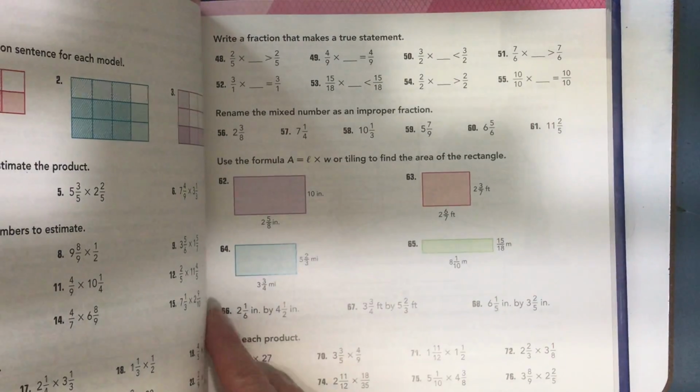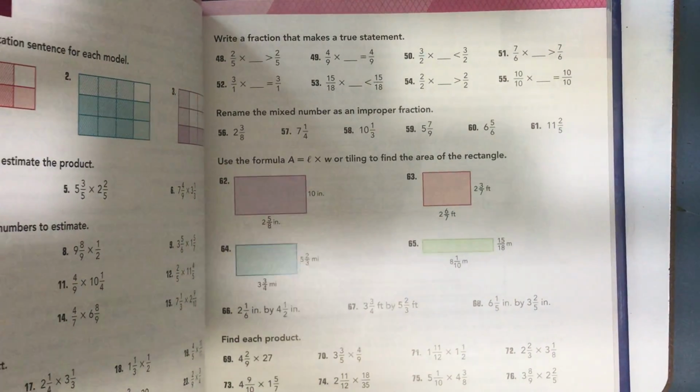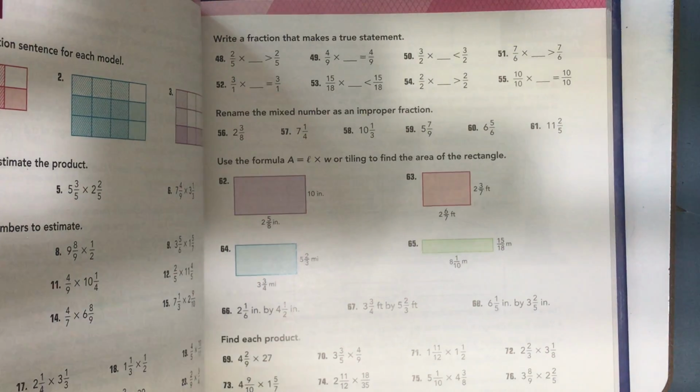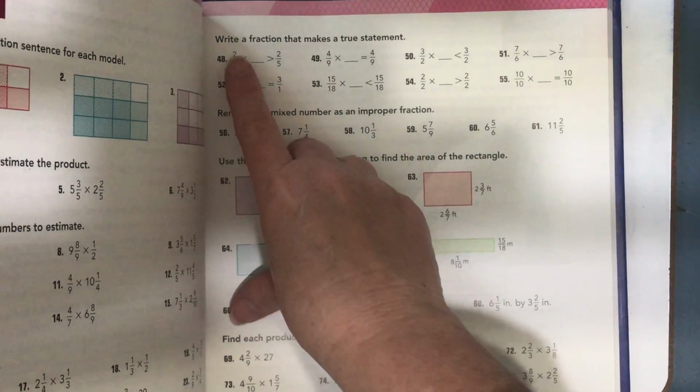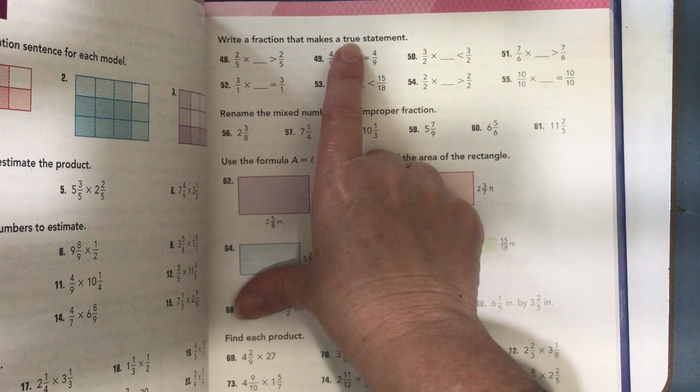Hello, 5th grade. We're going to continue with your Chapter 8 review on page 193 in your textbook. The first part asks you to write a fraction that makes a true statement.